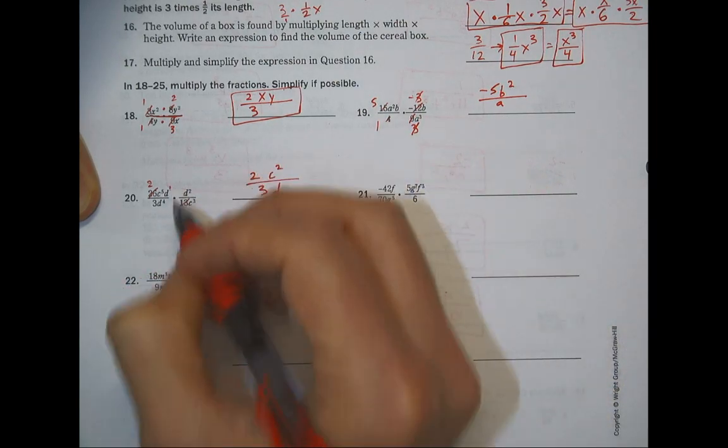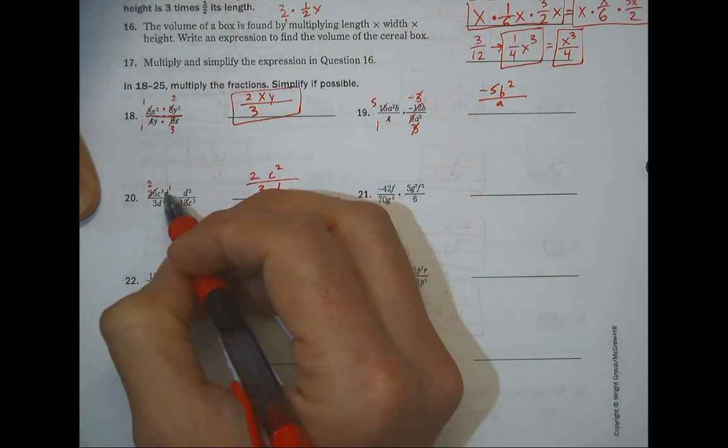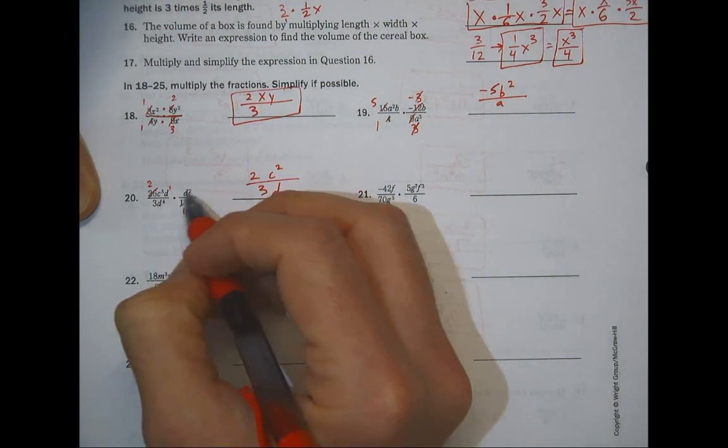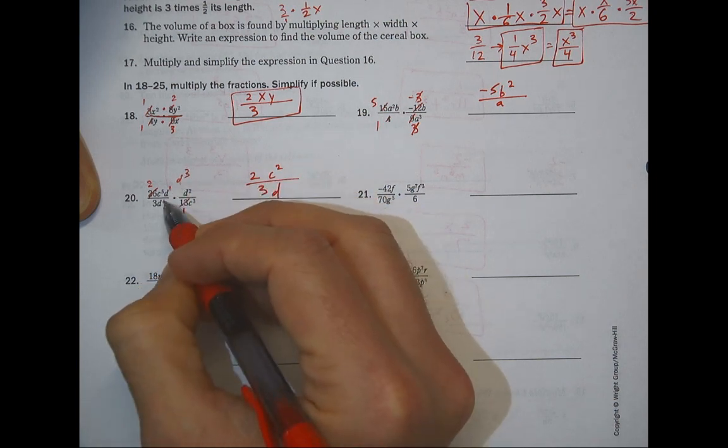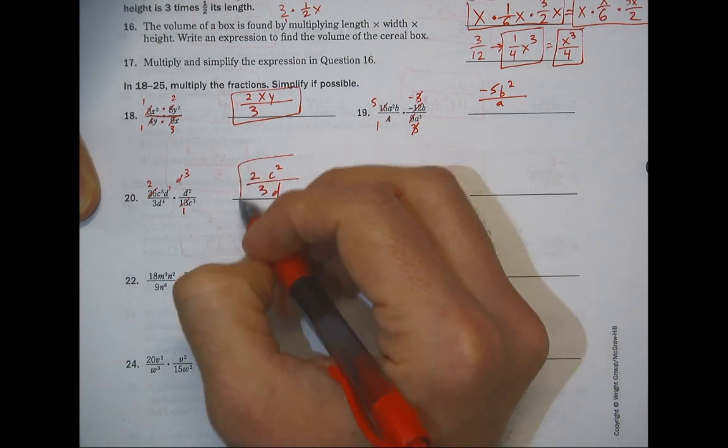And I almost forgot about this one. Okay, this is a 1d. So when I put these together, there's actually 3 up top. So when I cancel 3 on the top and the bottom, they're gone on the top, and there's only 1 left over on the bottom.